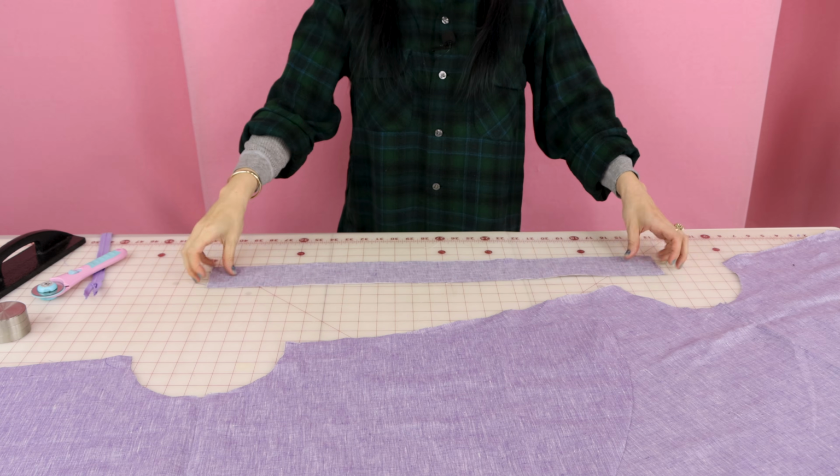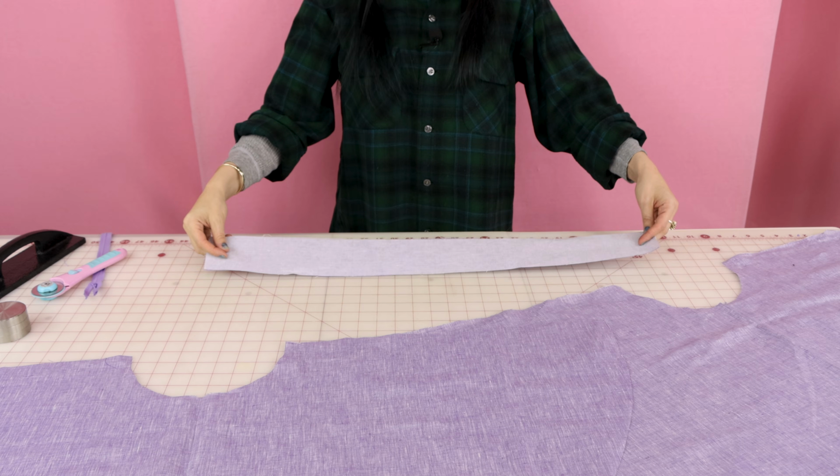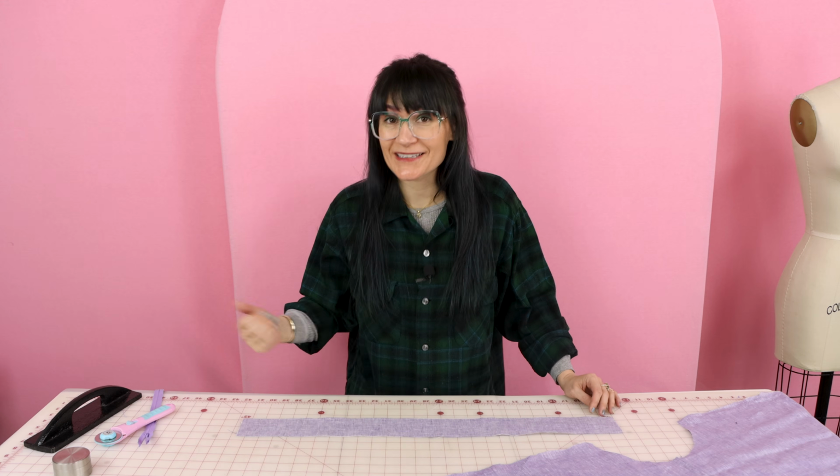Now I have my waistband cut out and I fused some interfacing to the back of it. Next, you need to finish the edges on the side seam. So we've got 4 seams that need to be finished. You can do this with a serger, a zigzag, an overcast. You could bias bind it, your choice. I'm going to be using the serger today.